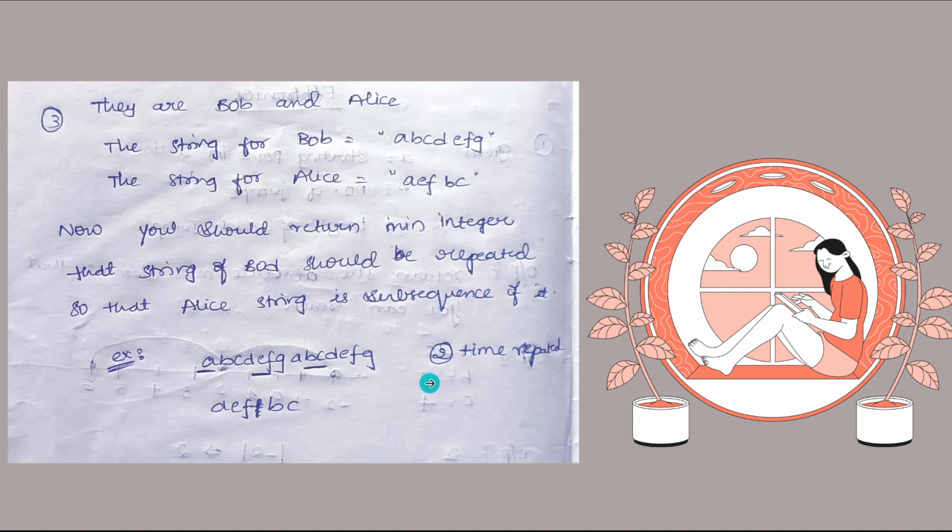So what should you return? You should return 2, because the minimum number of times Bob string is repeated in order to get the Alice string as a subsequence of it is 2. Okay, that is the thing with the third question. It was repeated for 2 or 3 members. So have a good idea on this, and if you find a solution for it, put it in the comment section. I hope you got it. You should repeat Bob string the minimum number of times, so that you can find the Alice string as a subsequence in Bob string.